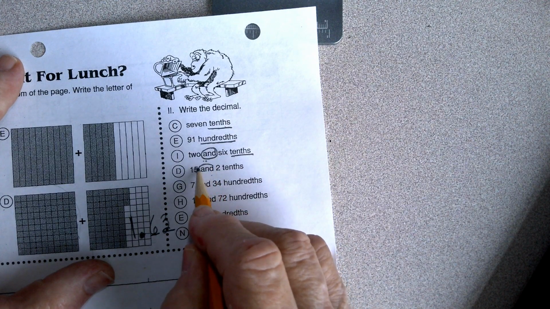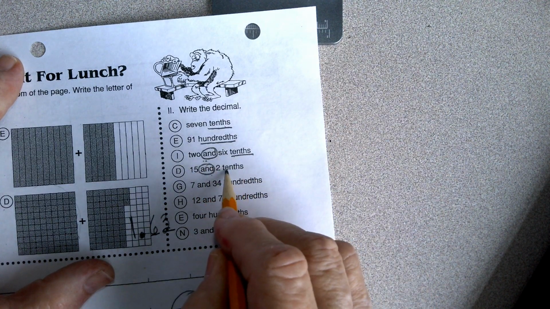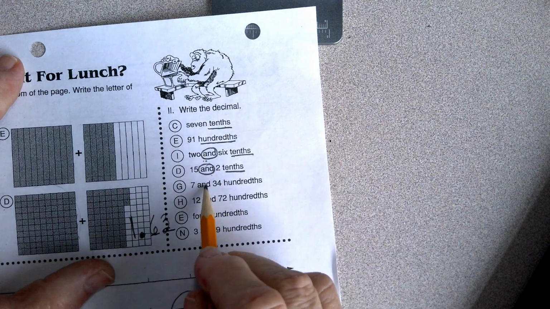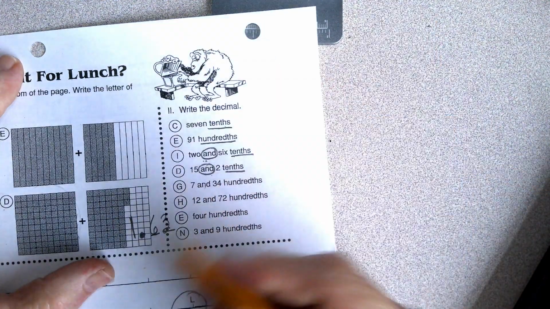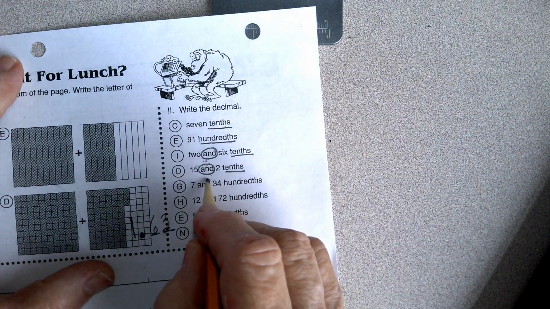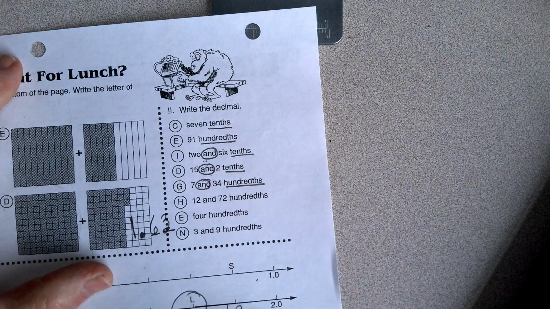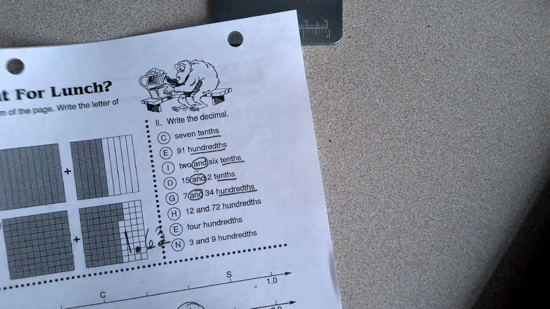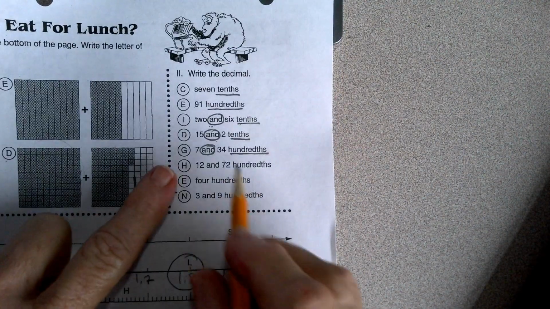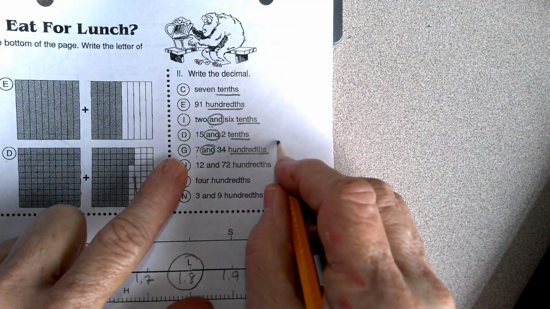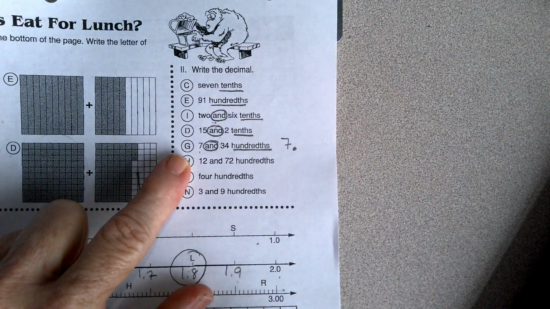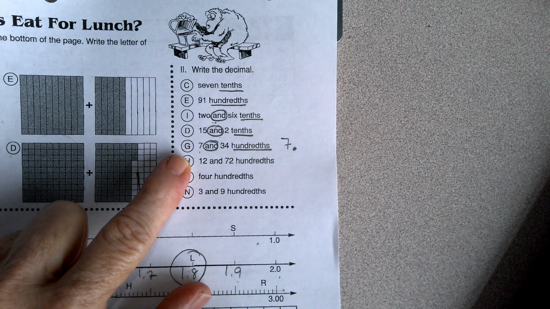The N, because that's going to be our decimal, and underline the tenths. So I'll help you with one more, and then you're going to follow the pattern. On the G, I'm going to circle the end, and I'm going to underline hundredths. So we're going to start from the G. So G for sure is 7, and I'm done with that.